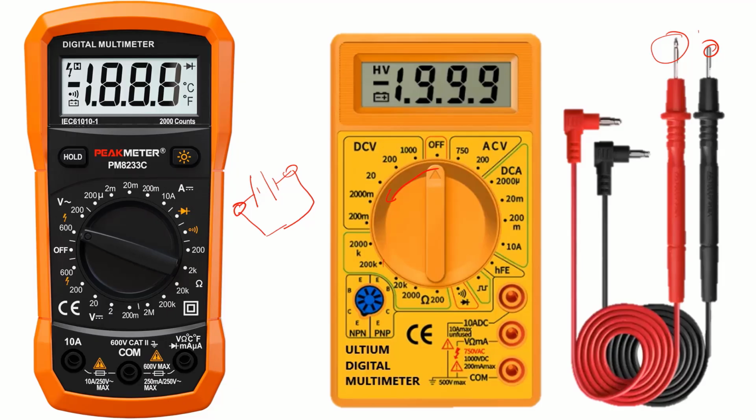Now what happens is, if for example you turn and you see that at the level of 200 millivolts the multimeter reads 1, it means that the voltage of this battery is greater than 200 millivolts. Now you turn again. If it is on the 2000 millivolts and it still reads 1, it means that it is greater than 2000 millivolts. You turn to 20. If still you have no reading, you turn, and so on and so forth.